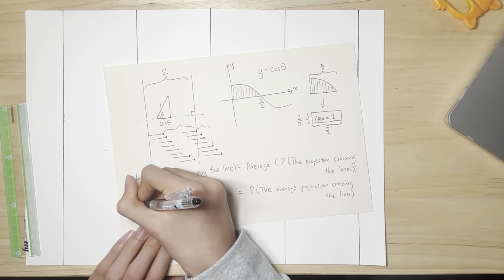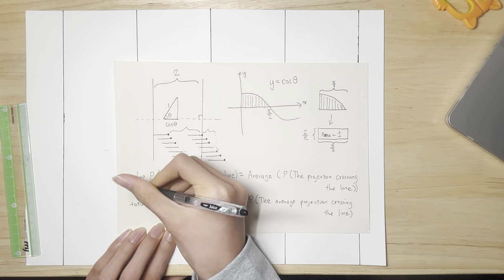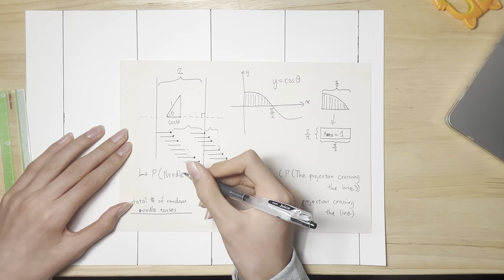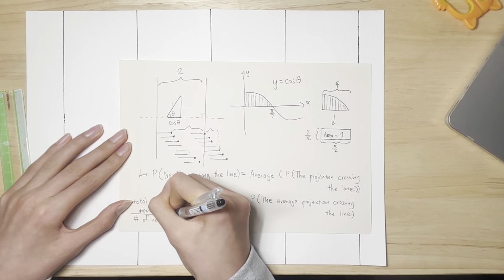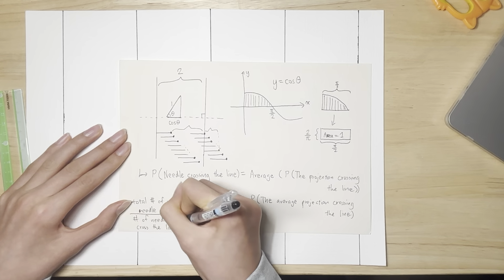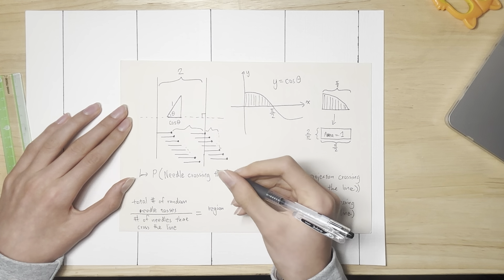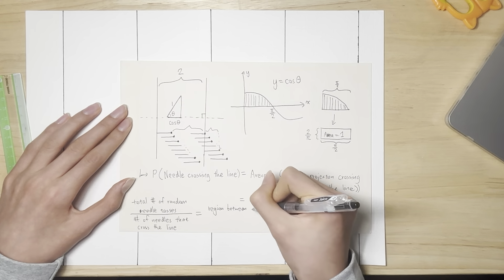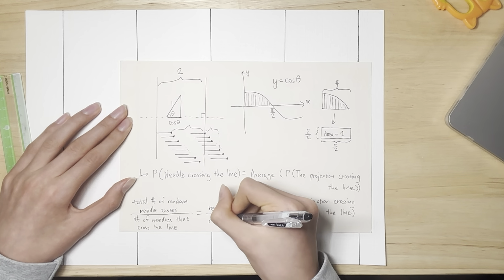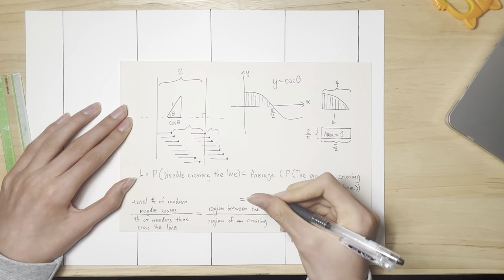the total number of random needle tosses divided by the number of needles that do cross the line equals the region between the lines, which is this part, which is 2, divided by the region of crossing the line.